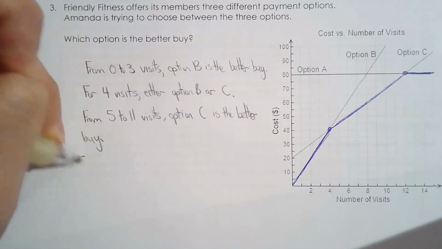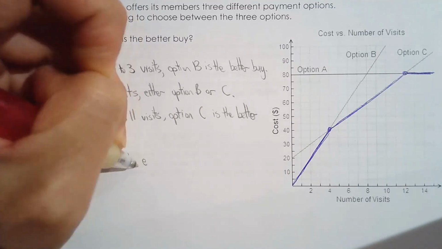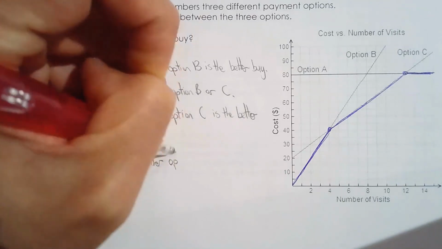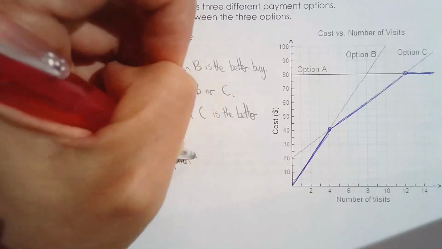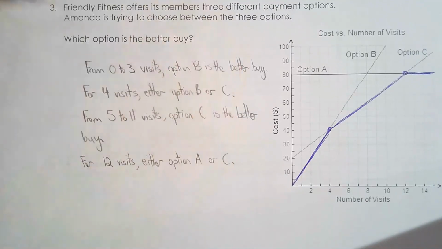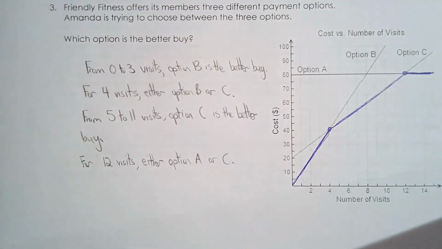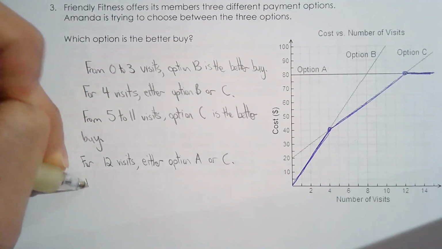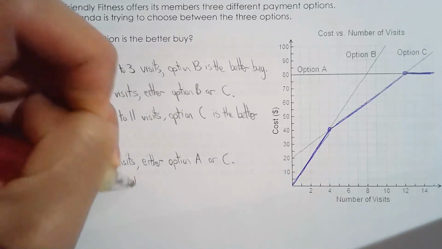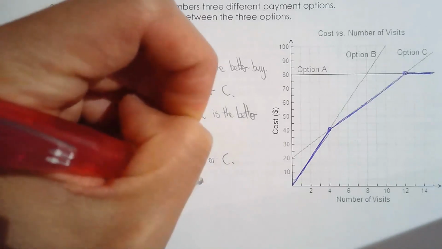Okay, for exactly 12 visits, either option A or C. Okay. Why A or C? Because at 12 visits, both A and C cost $80. More than 12 visits, option A is the better buy.